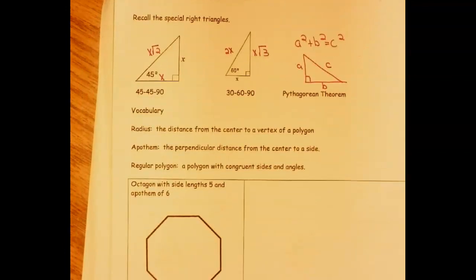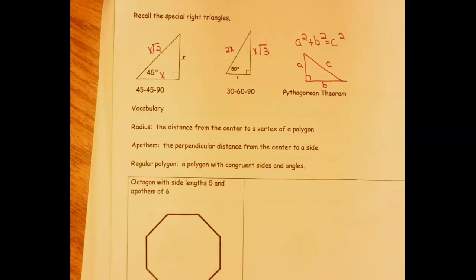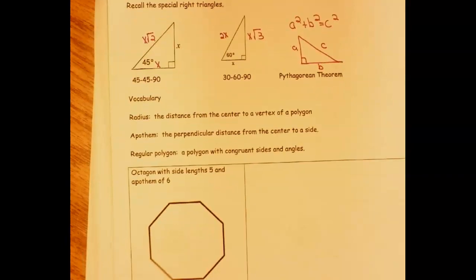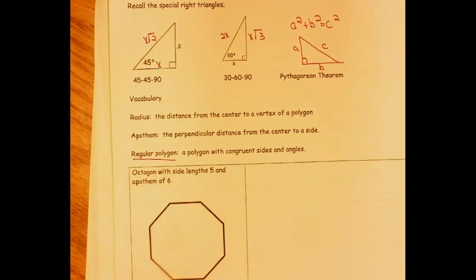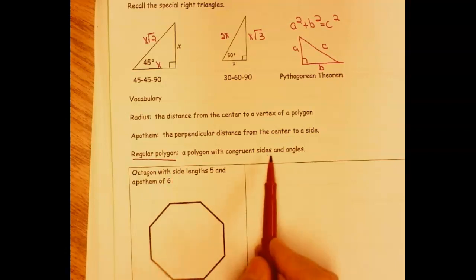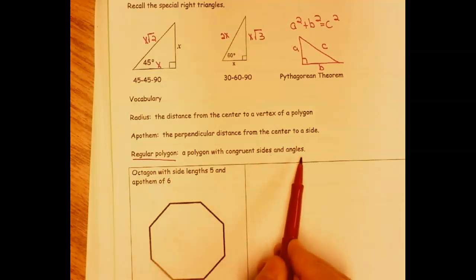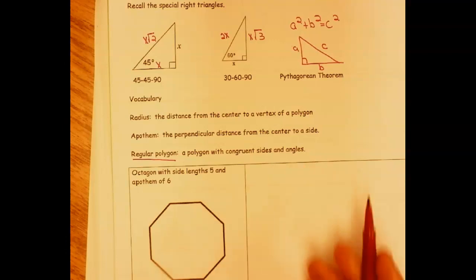So going down to the figure at the bottom, our goal is to find the area of this octagon. We need a few pieces of vocabulary in here as well. The first thing is regular polygons. So all of the polygons that we're going to look at have all the sides congruent and all of their angles congruent as well. Now, why is that important?